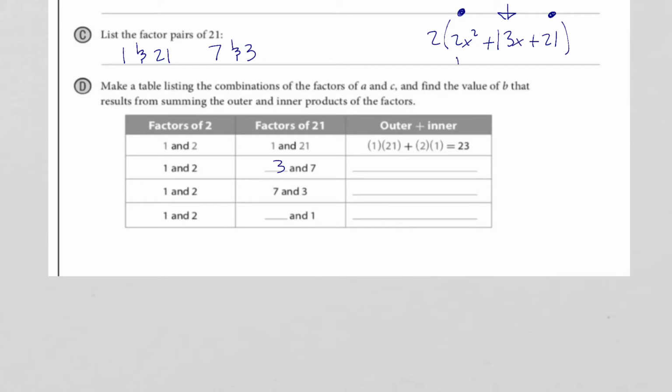We're concerned also about the factors of 2, right? And what are the factors of 2? These notes kind of don't say, but you want to know the factors of 21 and the factors of 2. Well, what are the factors of 2? 1 and 2. So here are the factors of 2, here are the factors of 21, and we try various combinations.